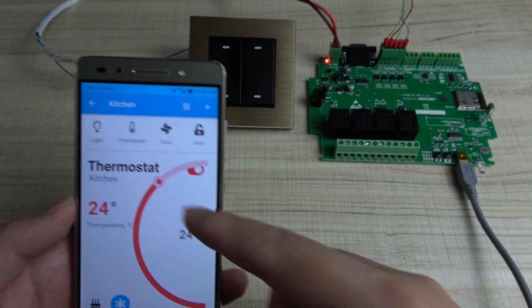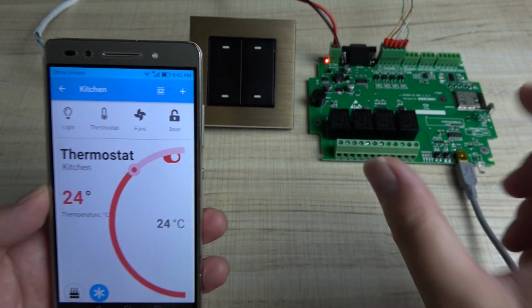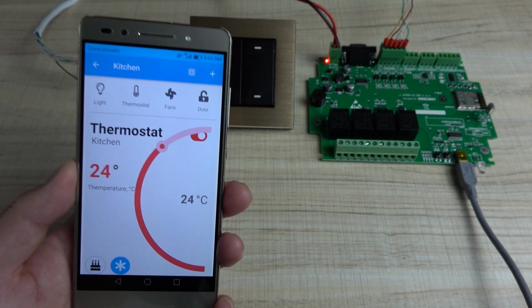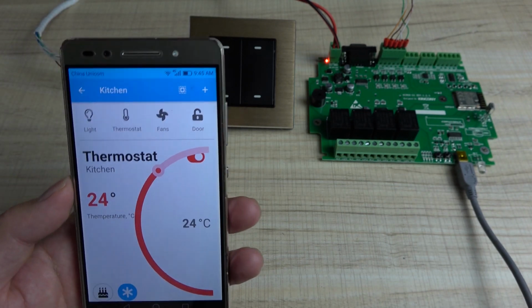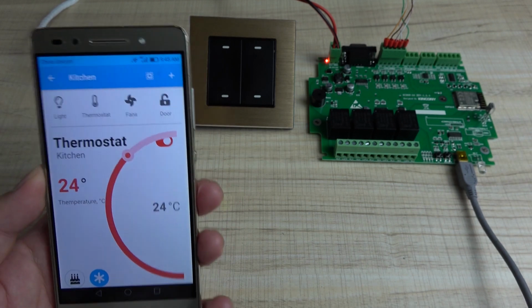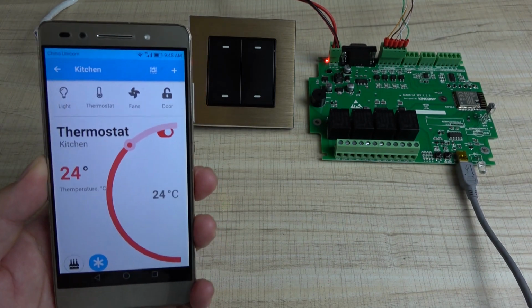Okay, this is how to use the A4 board with a free MQTT broker and make the application by yourself with this free MQTT dashboard application.